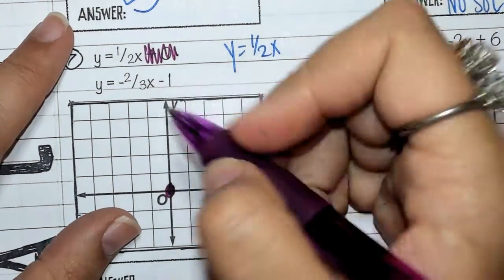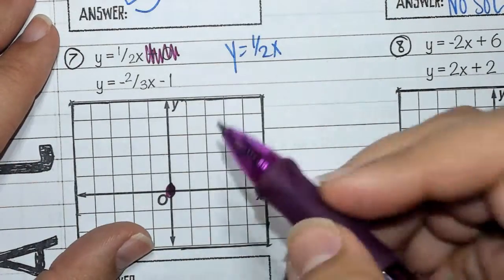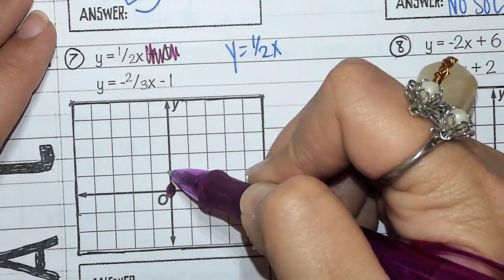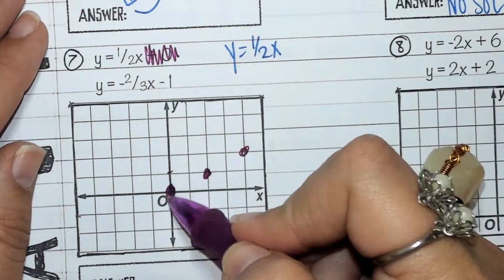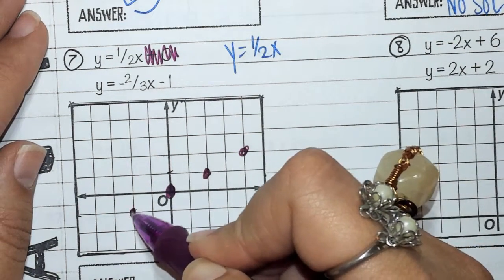Okay. Then, Sarah, can you tell me what to do from here? Yes. Go up 1, right 2. Good. Take a point. Do I also go down 1, left 2? Yes.